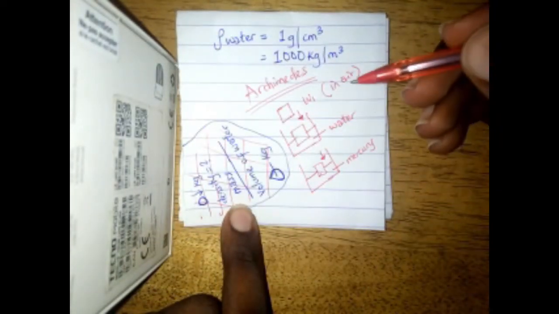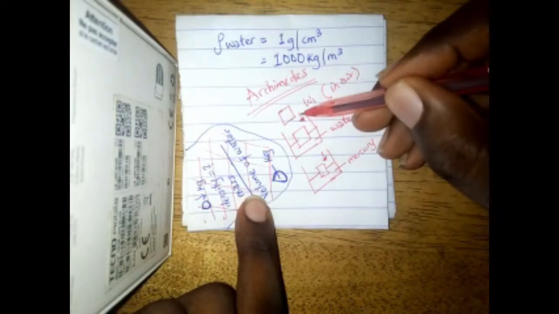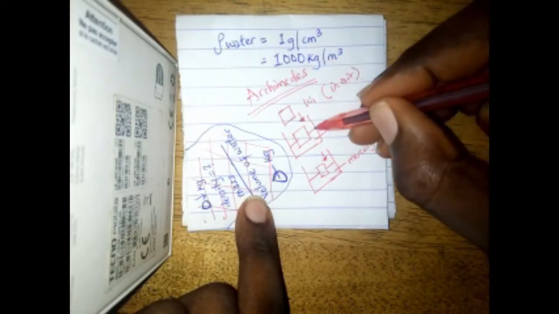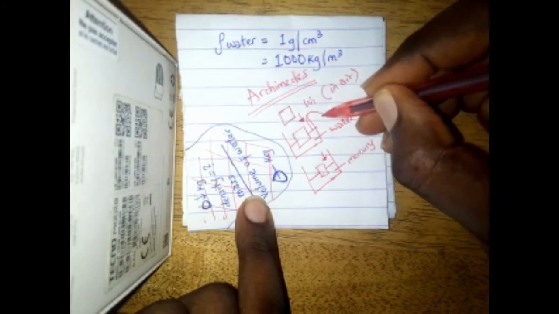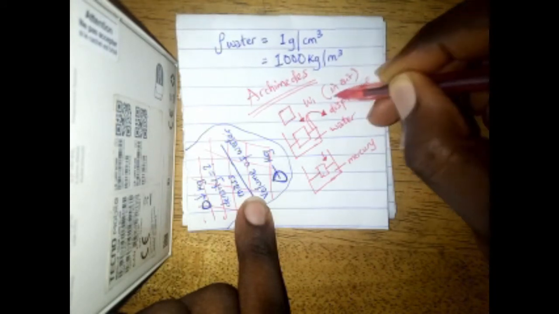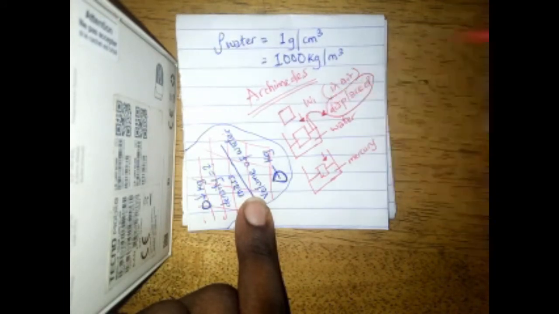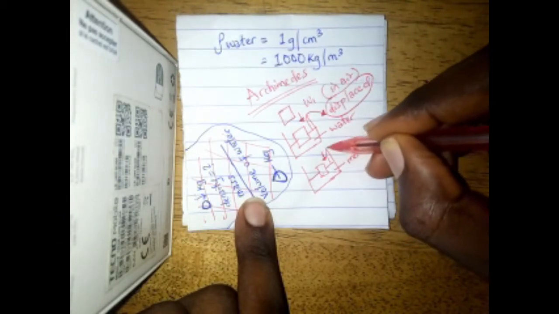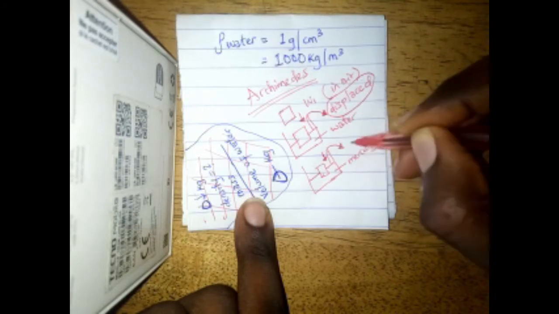So what Archimedes discovered was simply, at the first instance, when he dipped the box into water, a certain amount of water was displaced. Let's keep this in mind. And also on dipping the box into mercury, a certain amount of mercury was displaced.